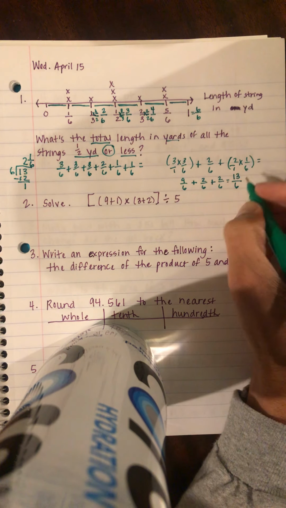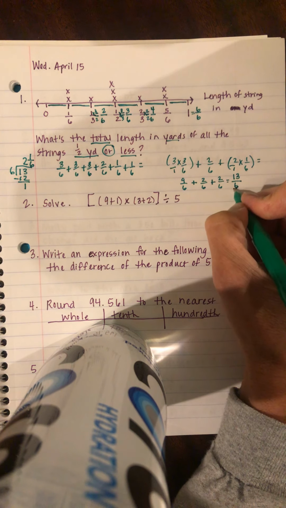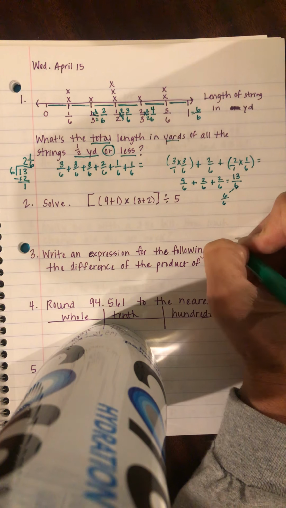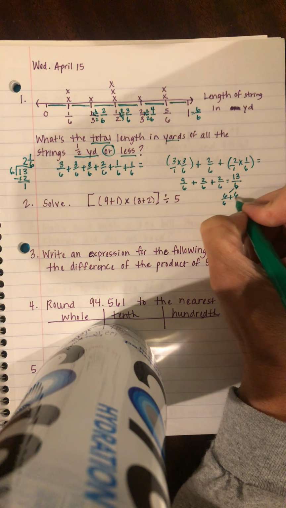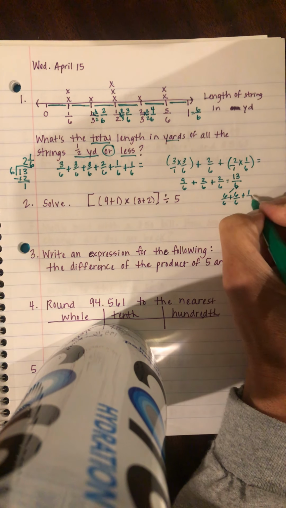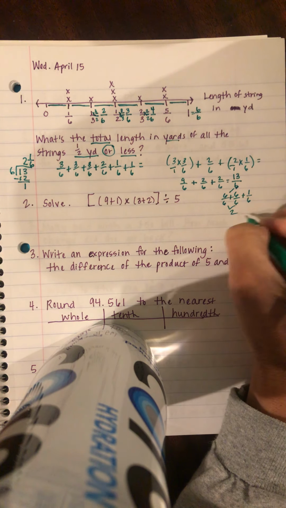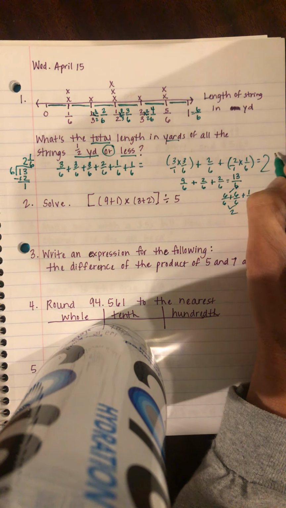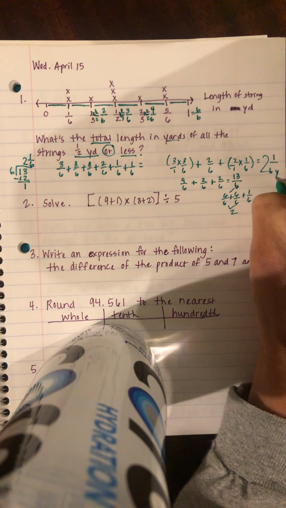Or for those who struggle with that, we know that 6/6 is 1 whole, so I could pull that out 1 time. Okay, pull it out another time. That gives me 12, and 13 minus 12 is 1/6. So here I have 2 and 1/6. Either way, I get 2 and 1/6 yards.